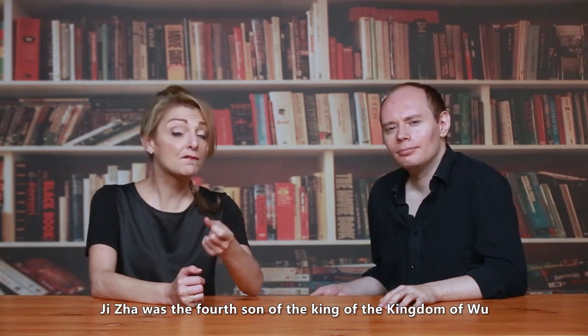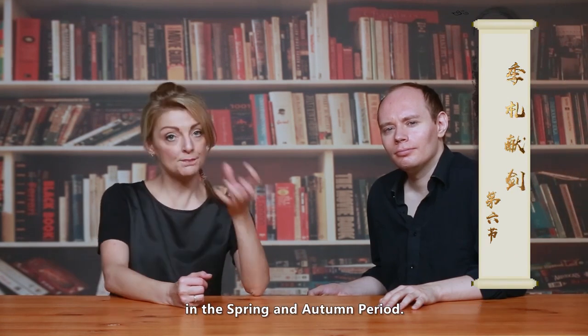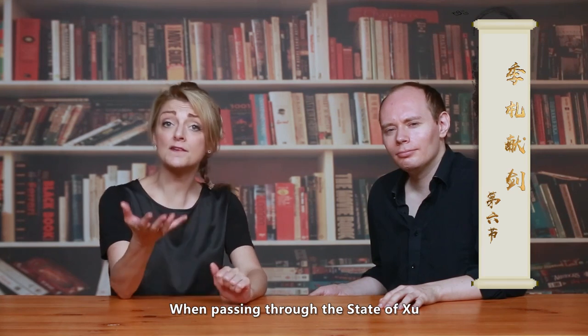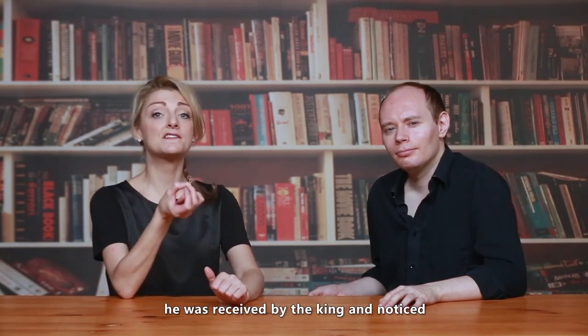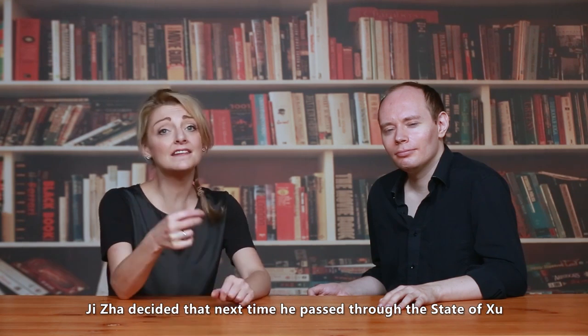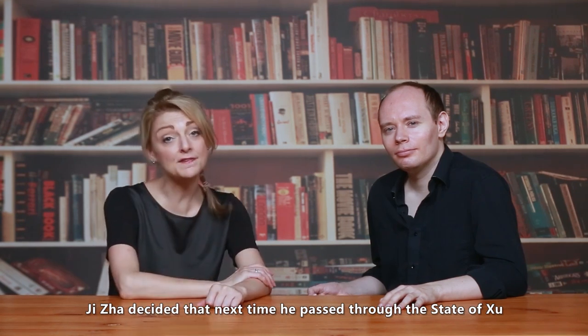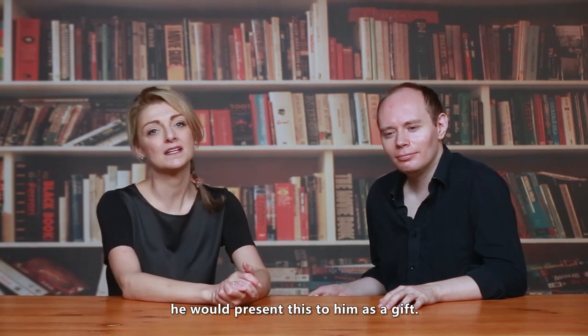Ji Zha was the fourth son of the king of the kingdom of Wu in the spring and autumn period. When passing through the state of Shu, he was received by the king and noticed that he seemed to greatly admire his sword. Ji Zha decided that next time he passed through the state of Shu, he would present this to him as a gift.